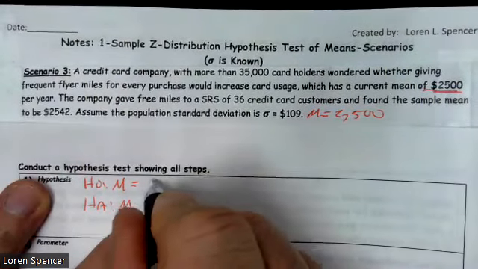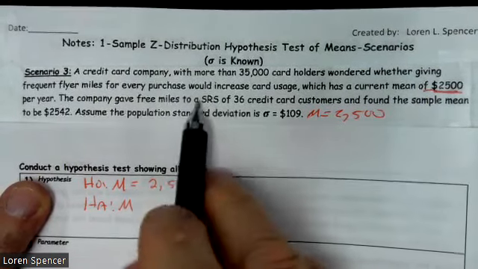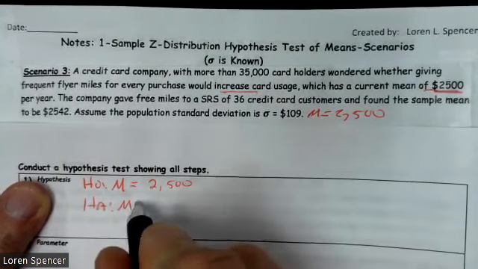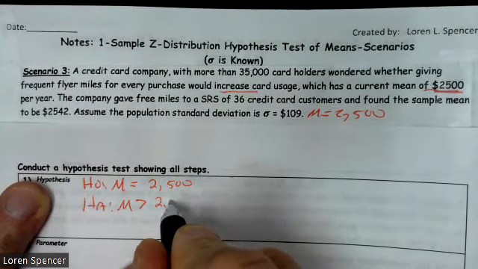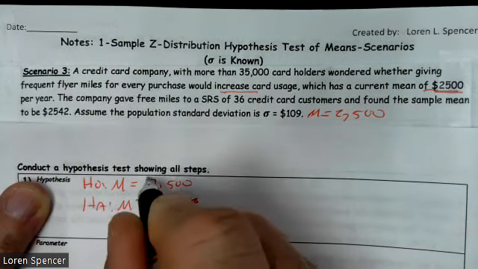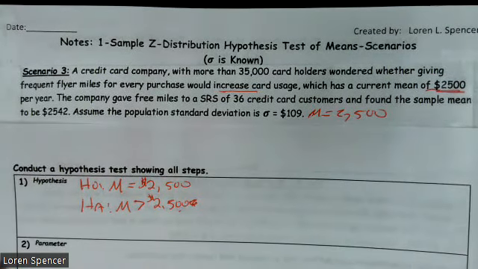The population mean of 2,500 is the status quo, and they wanted to know whether it would increase, so the alternative needs to be greater than 2,500. Just as a reminder, these two numbers will always be exactly the same for our class.